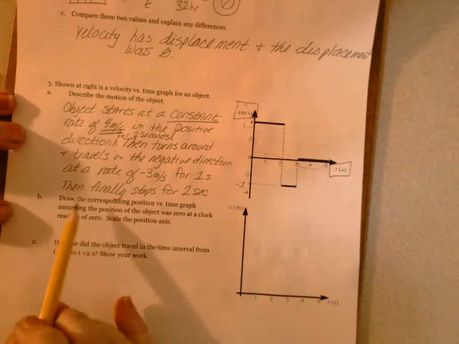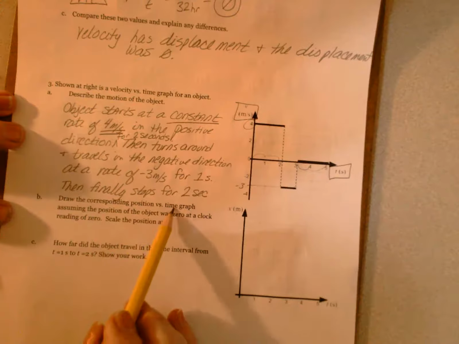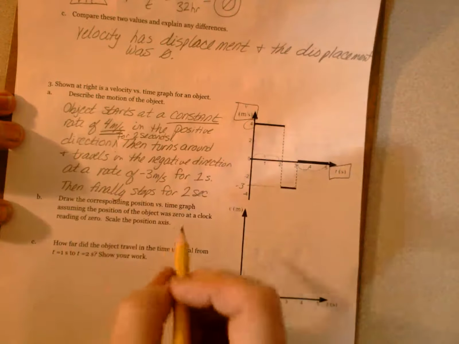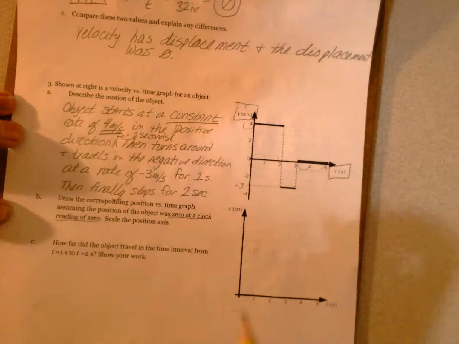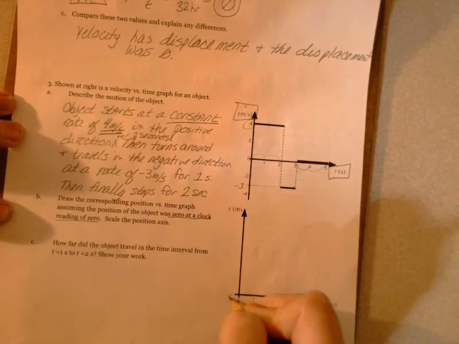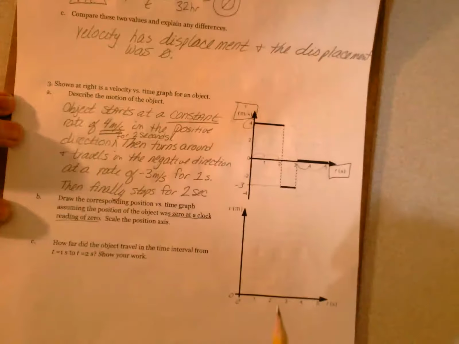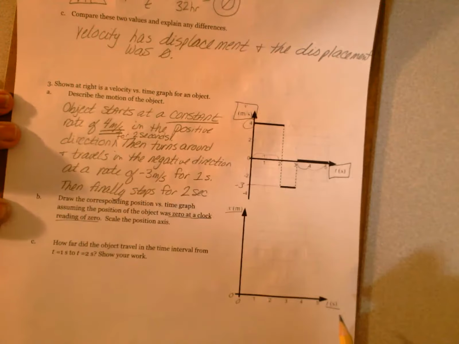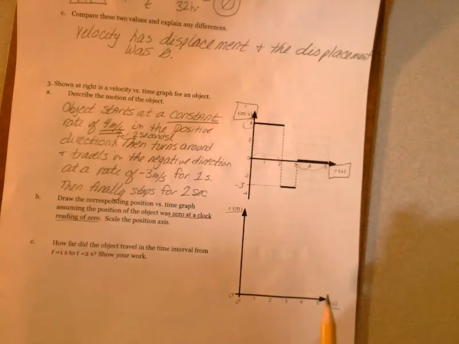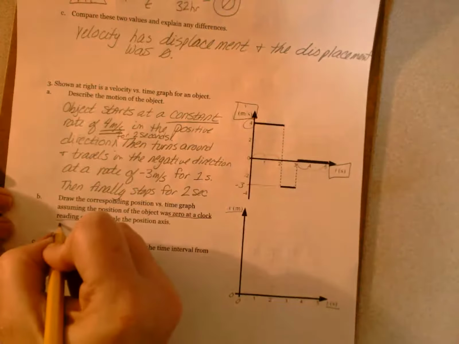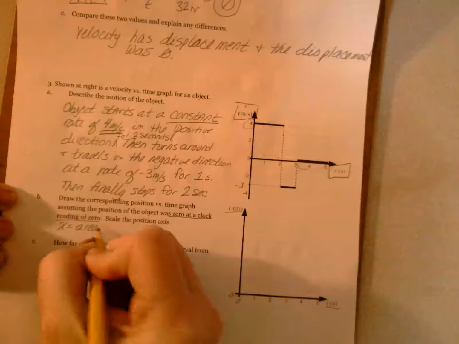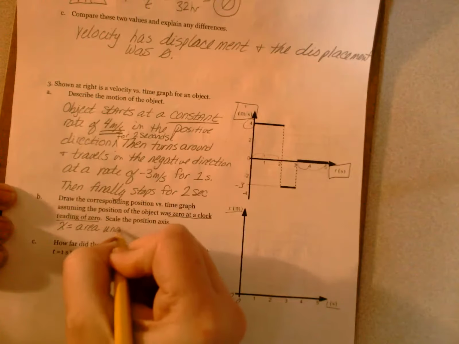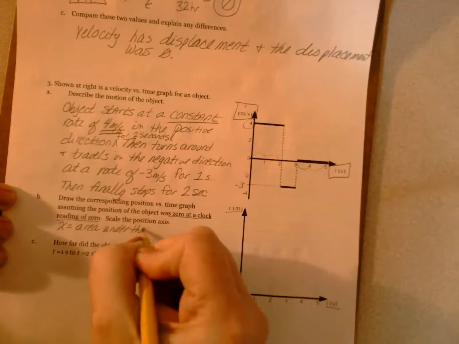And now it wants us to do a corresponding position versus time graph. So assuming we start at 0 and 0, we have to plot our points. So it wants us to do a position time graph. And in order to figure out position, the position is the area under the graph.